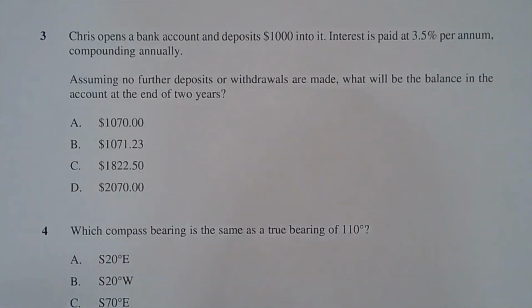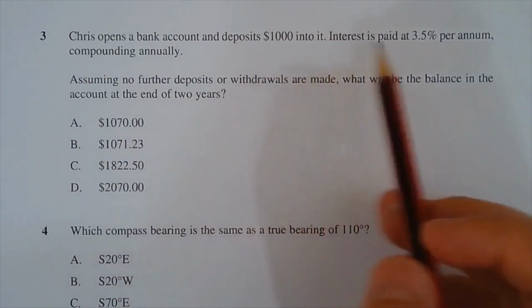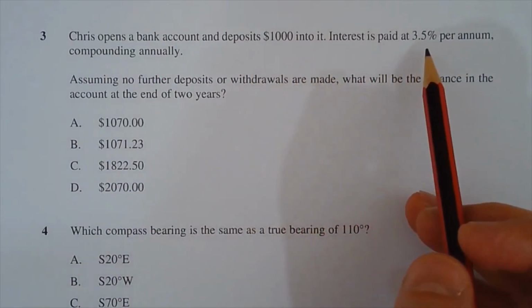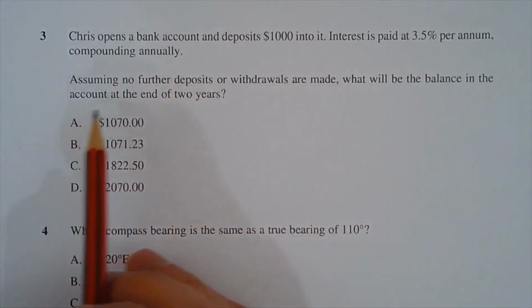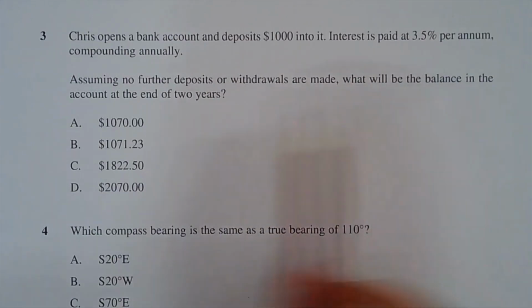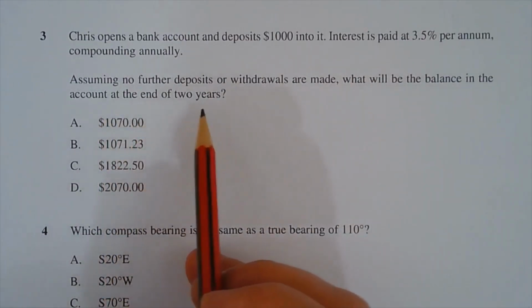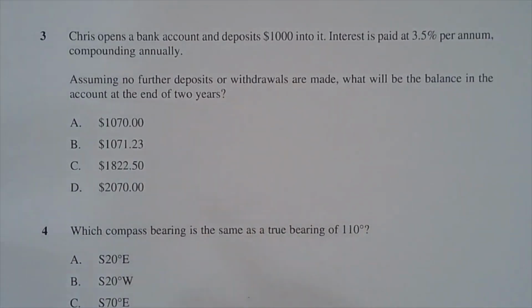Question 3. Chris opens a bank account and deposits $1,000 into it. Interest is paid at 3.5% per annum, compounding annually. Assuming no further deposits or withdrawals are made, what will be the balance in the account at the end of 2 years? Okay, so this is just a standard or a regular compound interest, present value to future value scenario.